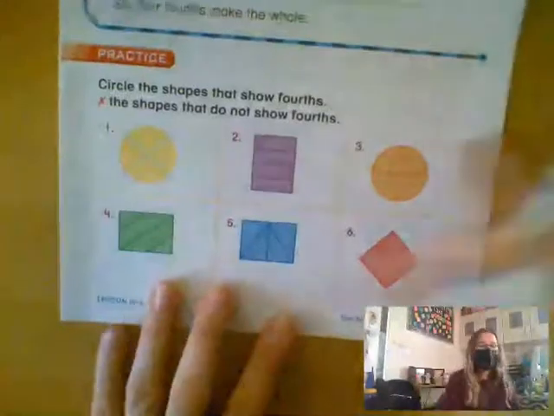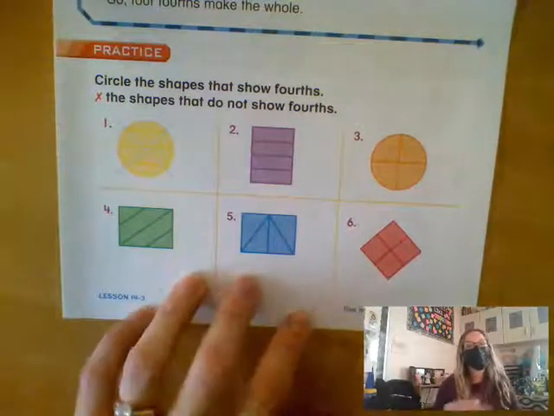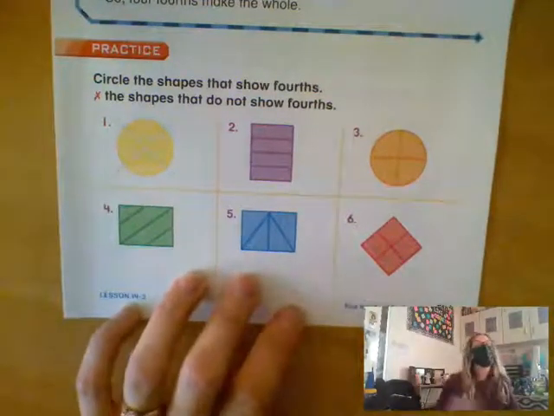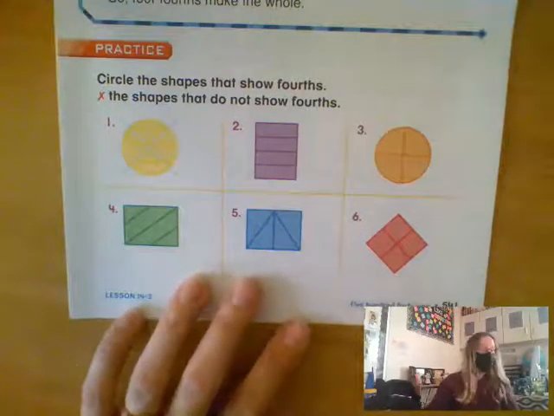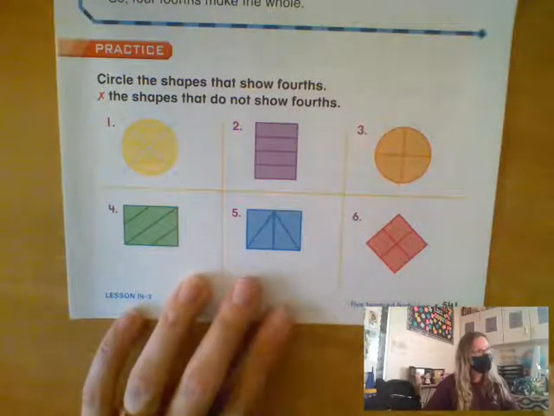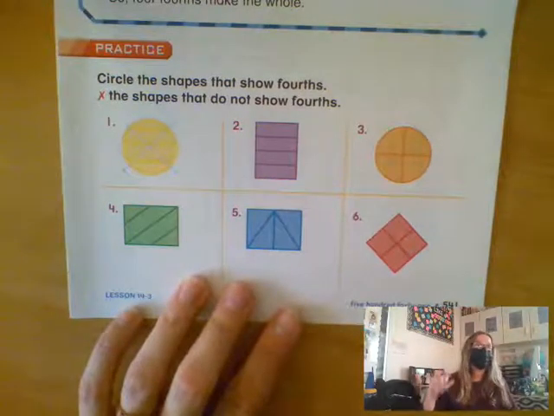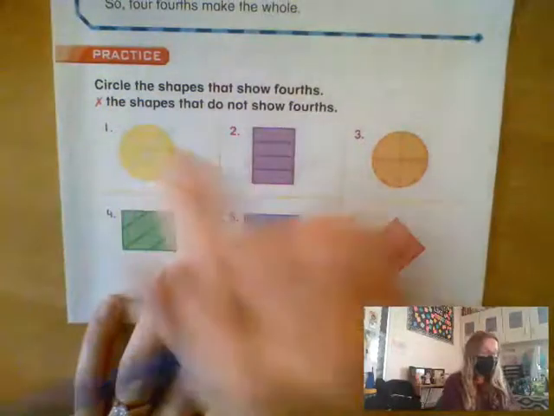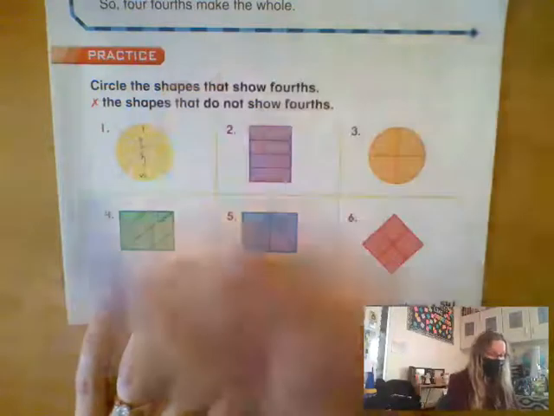So let's look now down at the practice area. And it says, circle the shapes that show fourths and X the shapes that do not show fourths. So the first one they did for us, but I want to talk about why it doesn't show fourths. So Serafina, do you see for number 1, there's a circle, and they cut it into 1, 2, 3, 4 pieces.